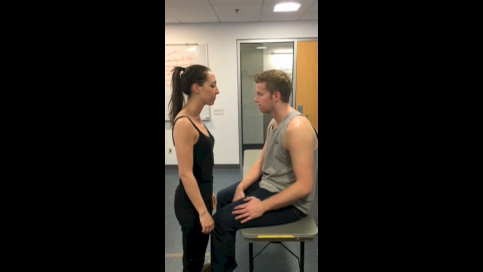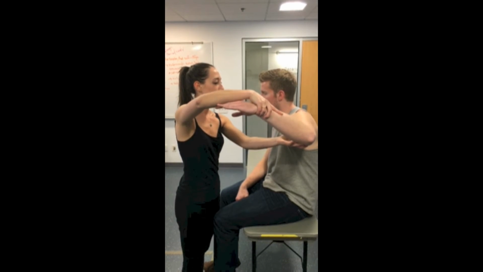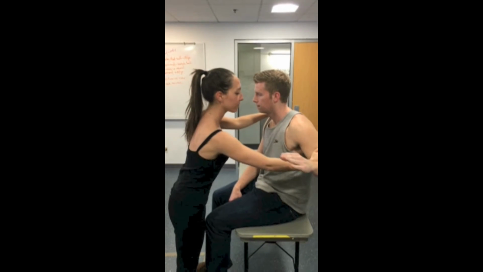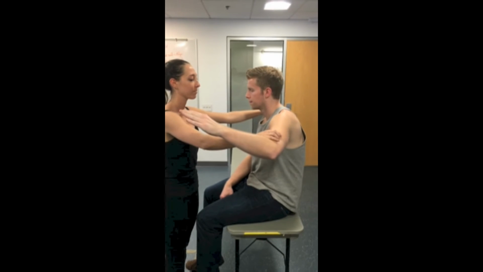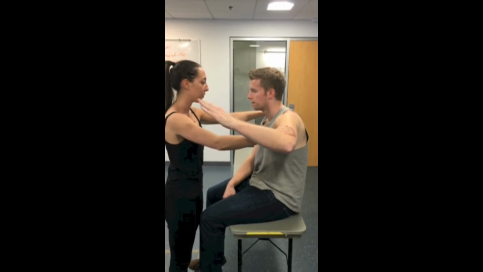Patient position. Shoulder abduction in slight flexion with the humerus in slight lateral rotation. Pressure against the anterior medial surface of the arm in the direction of adduction and slight extension. Pressure in 3, 2, 1.